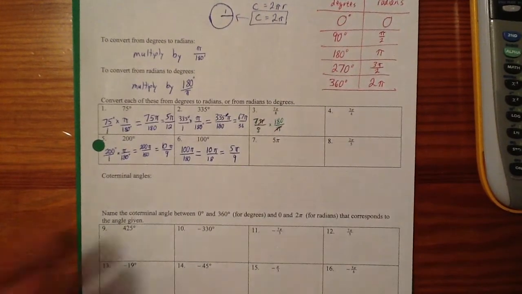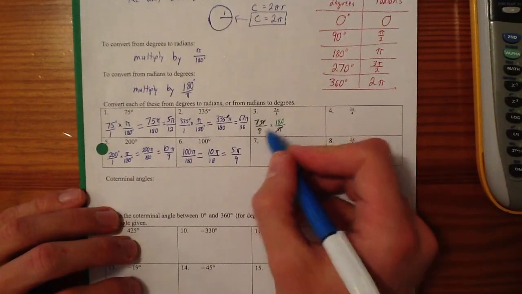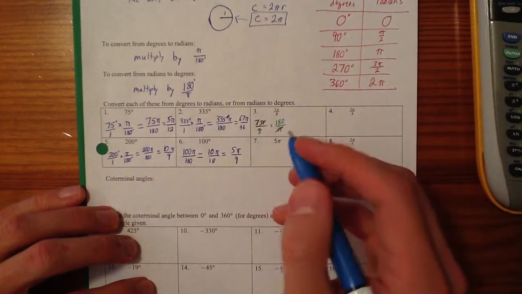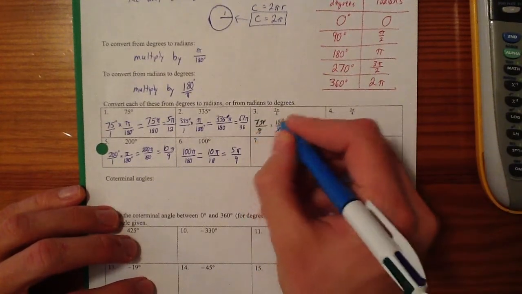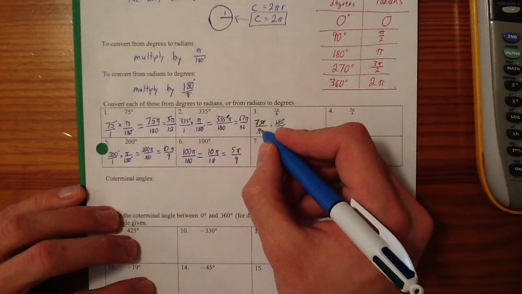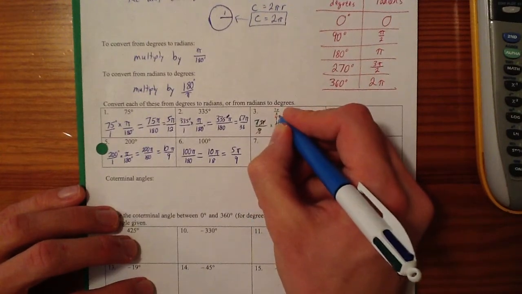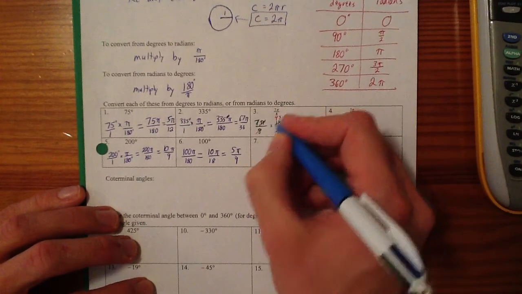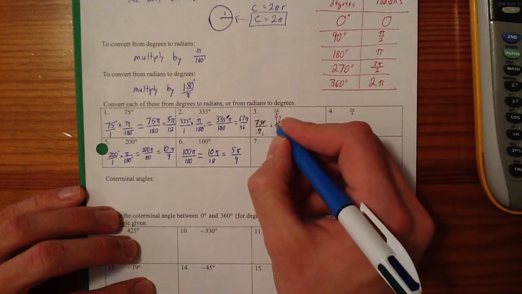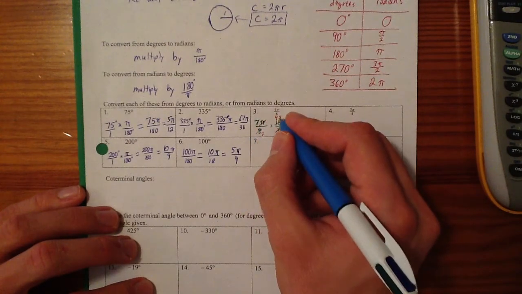And we should reduce 8 into 180. Well, 8 doesn't go into 180. But, let's see. 4 goes into both of them. It goes in 45 times. And that goes in twice, and we end up with 7 times 45 divided by 2.